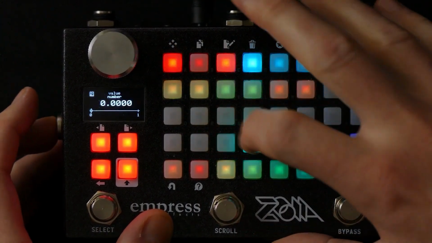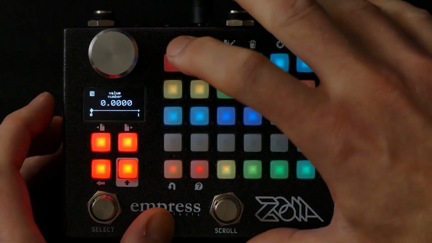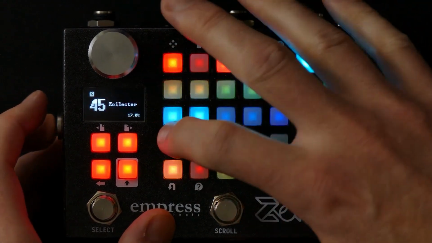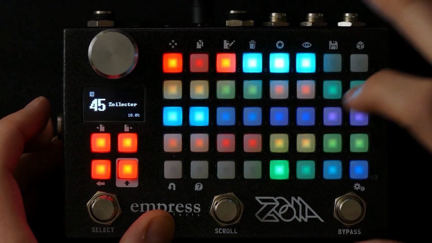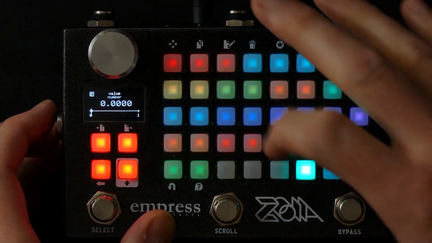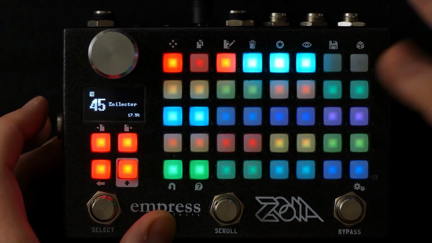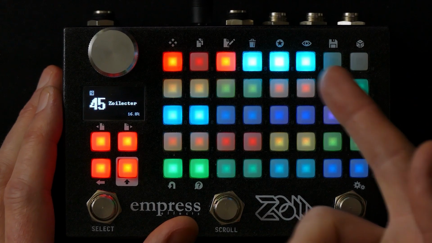Now, one thing you can do when patching on the Zoia to save space is that you can move modules so that the outputs of them overlap with some other pad's input or main sort of pad, and the reason is, of course, that they take up less space.